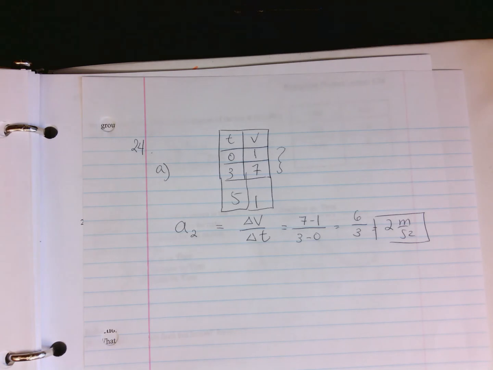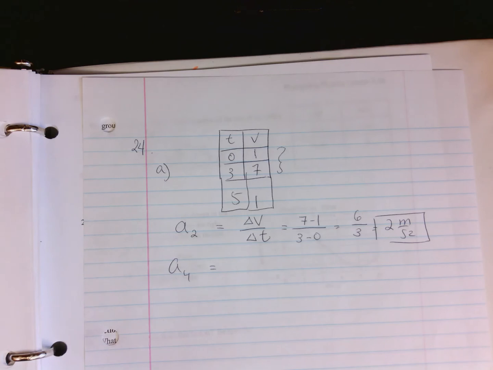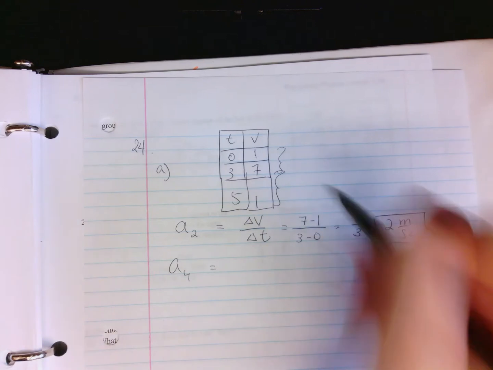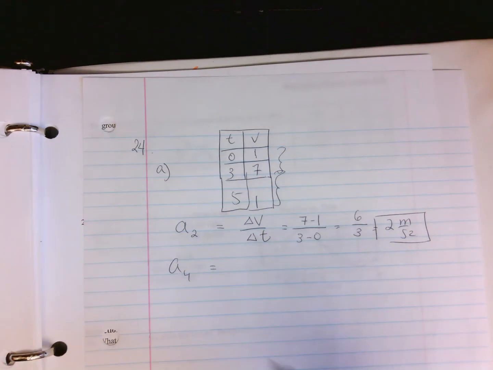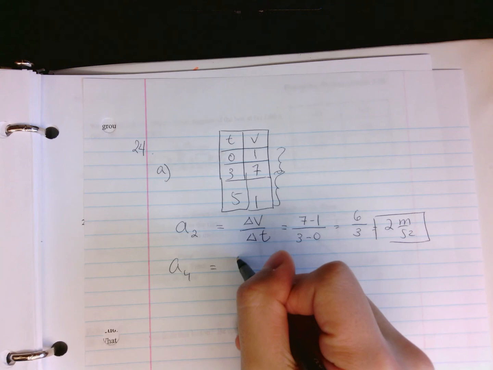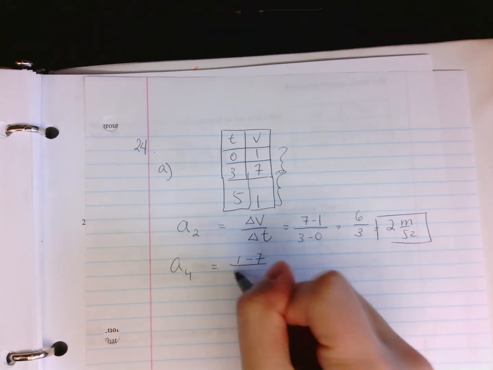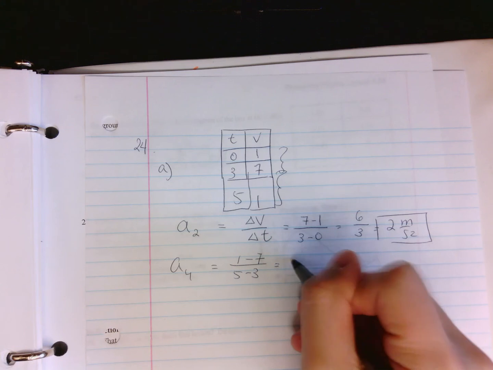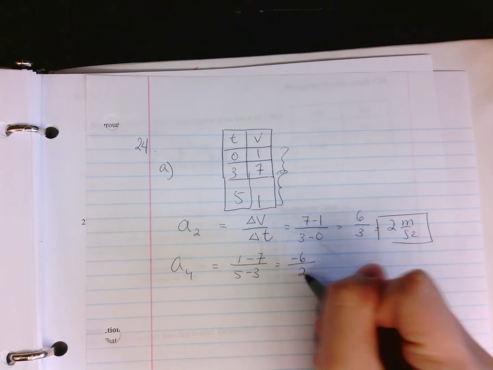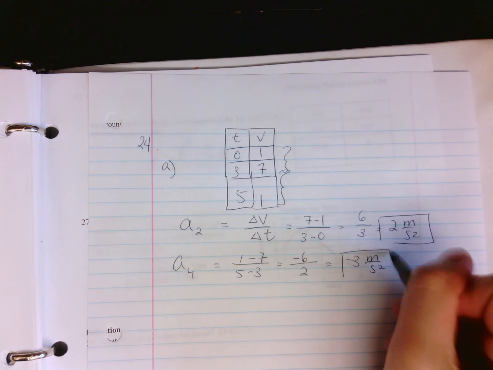The next part is to find the acceleration at 4 seconds. We're going to use the same general formula of delta V over delta T, only the period at 4 seconds falls under the second period. So we're going to use the third and second data points. That's going to be 1 minus 7 over 5 minus 3, which is equal to negative 6 over 2, which is equal to negative 3 meters per second squared.